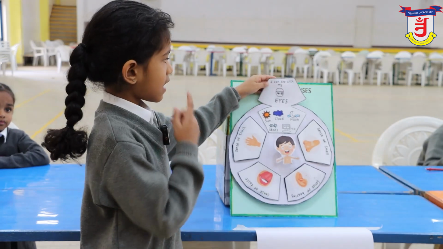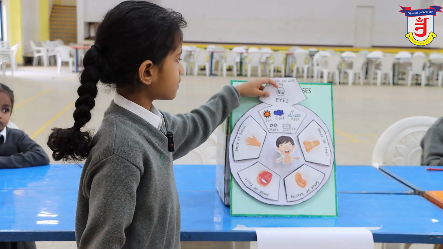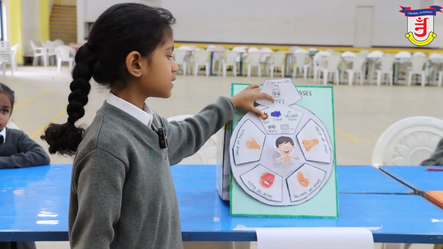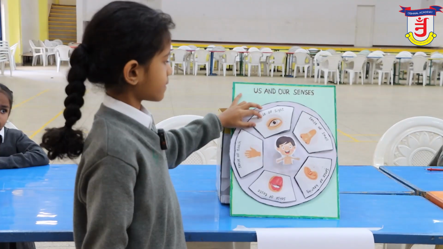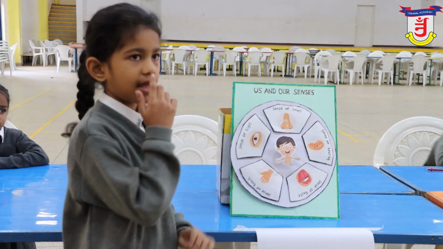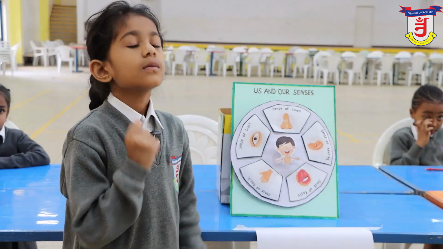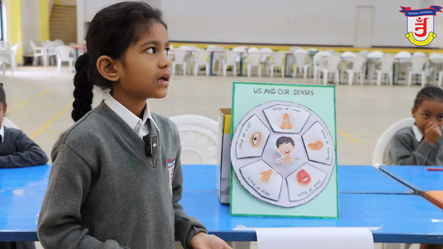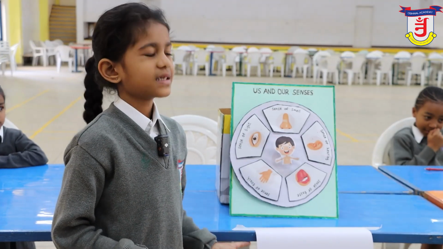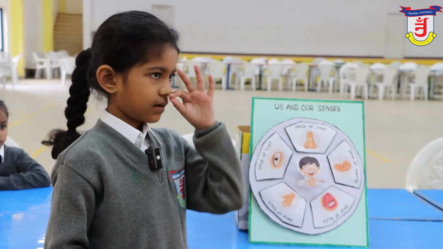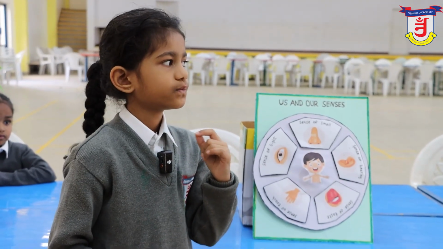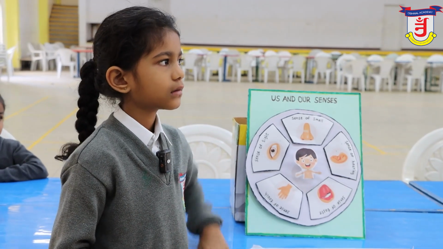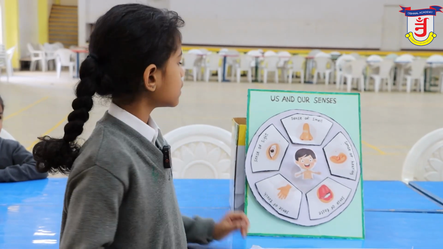Sense of sight. I can see with my eyes. We can see sun, clouds, moon, stars, and TV. Sense of smell. We can smell bad smell or good smell. Good smells like perfume and other smells. And we can smell bad things like burnt food and others.